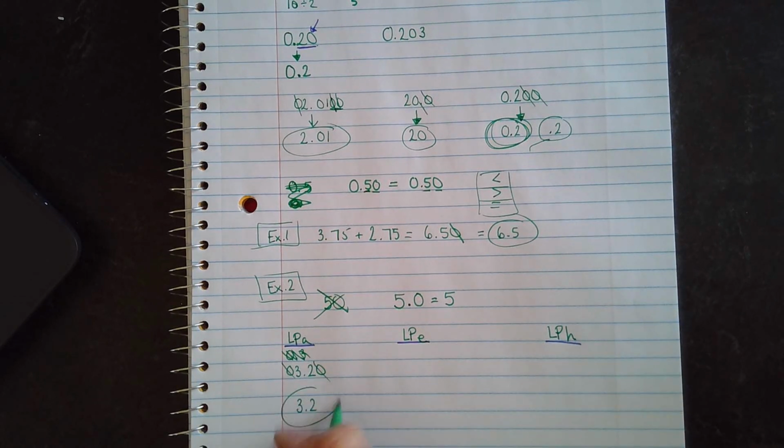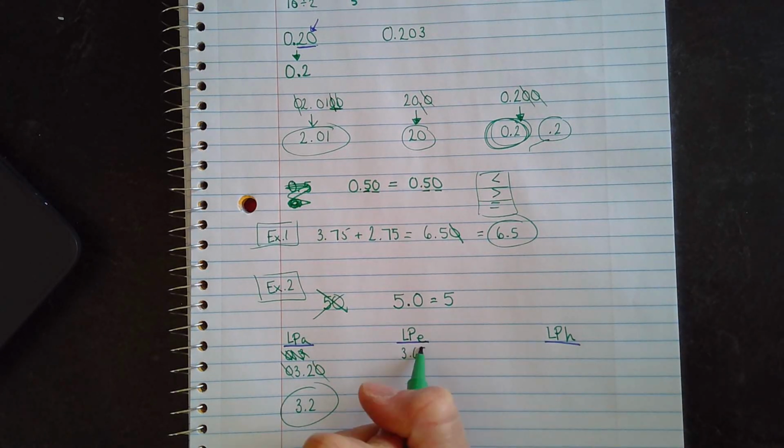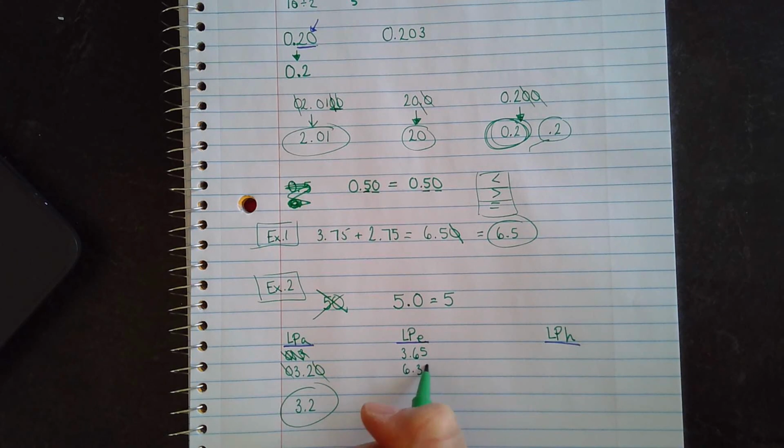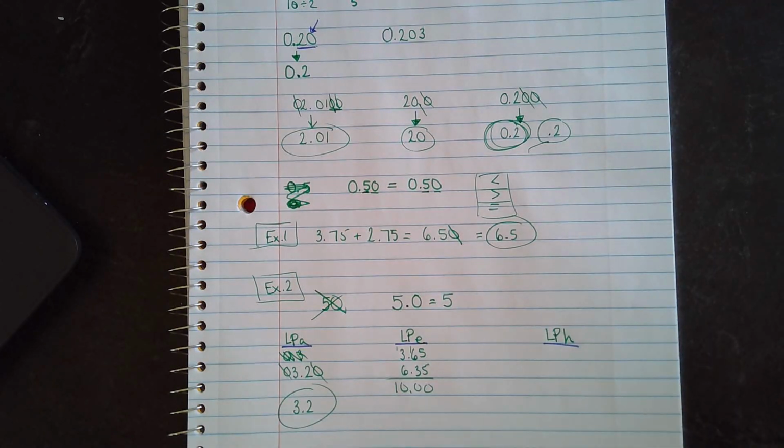For lesson practice E, we had to simplify our answers. So first you should have added these 2 numbers together and gotten 10 0/100. So to simplify it, we're just going to get rid of the zeros and the decimal, and we write 10 as our answer.